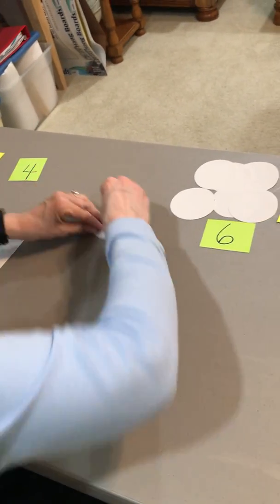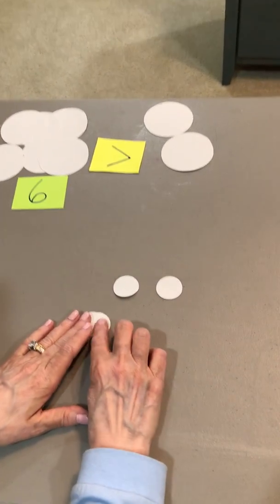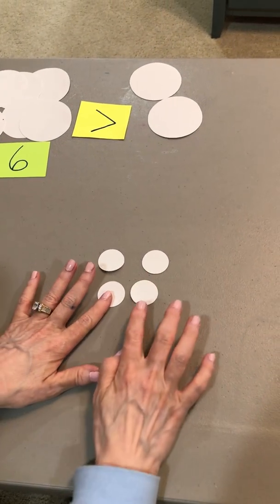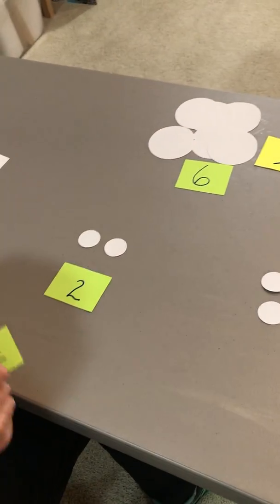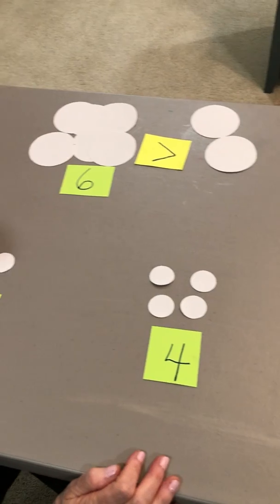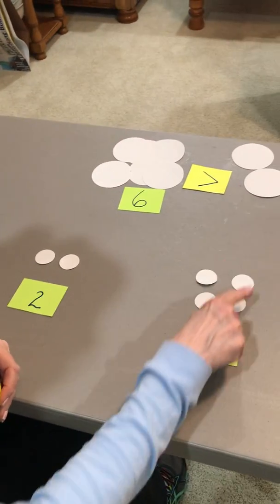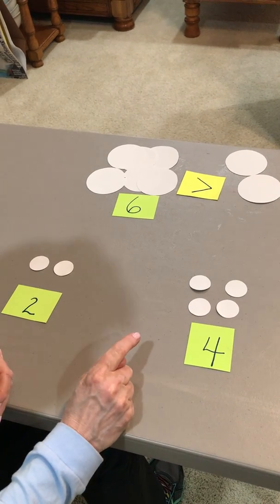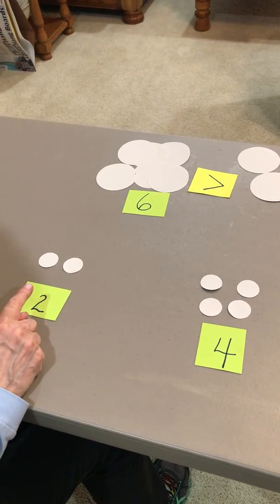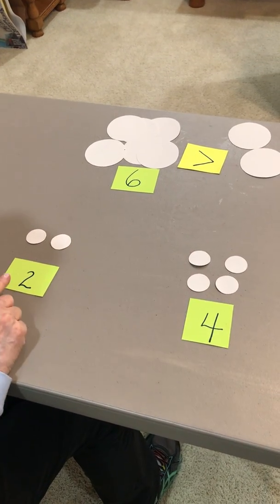And then here I have 1, 2, 3, 4. I have 4 dots right here. So if we were going to write this as an equation, we can see that 4 dots is more than 2 dots. There's more over here. It's a bigger number than the 2.